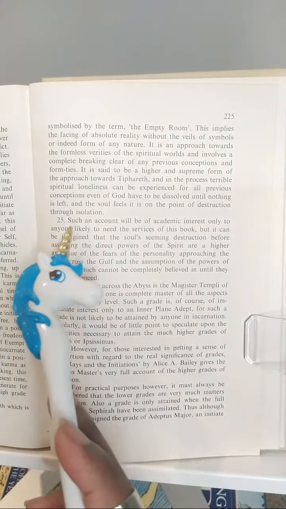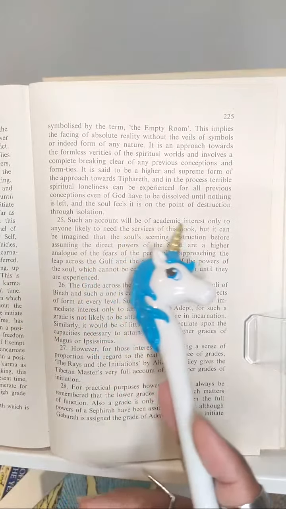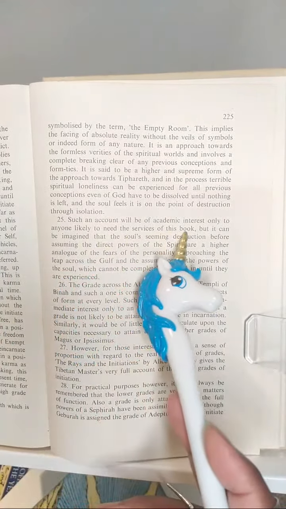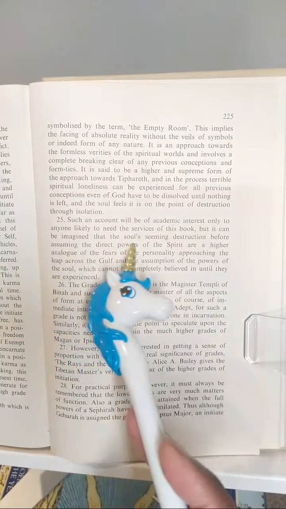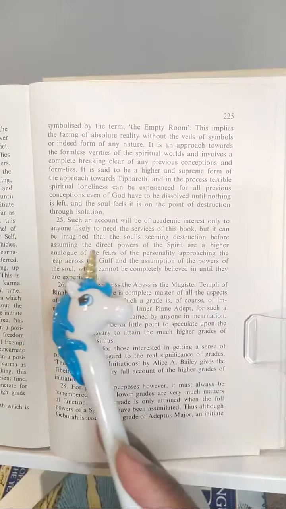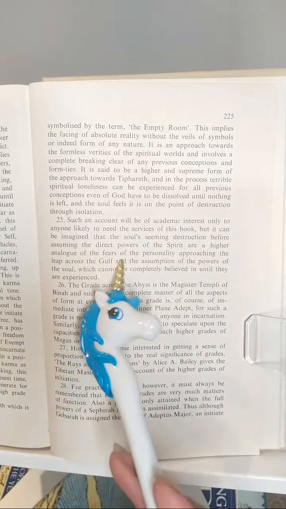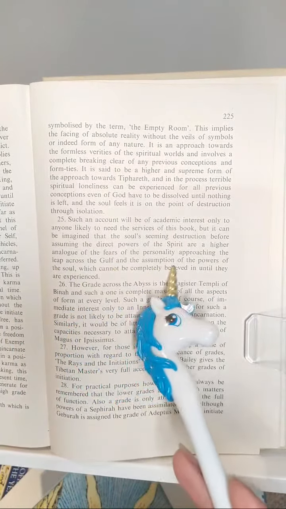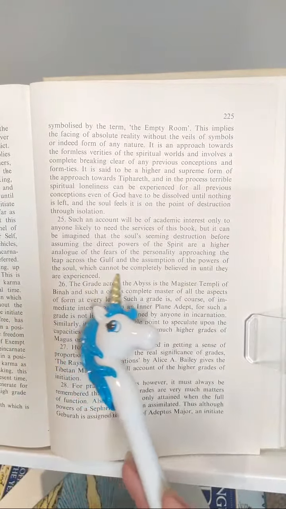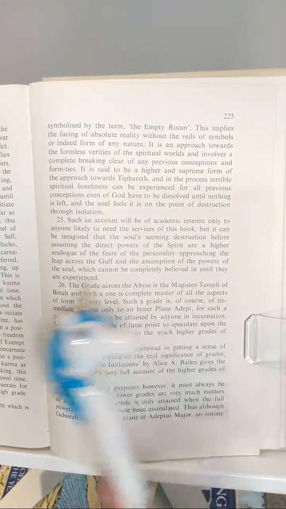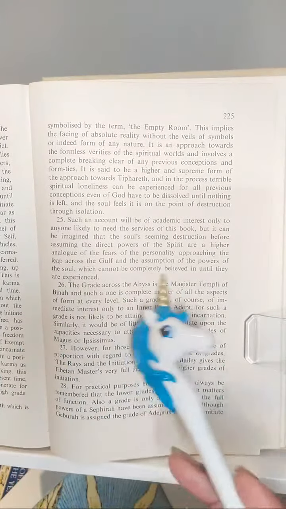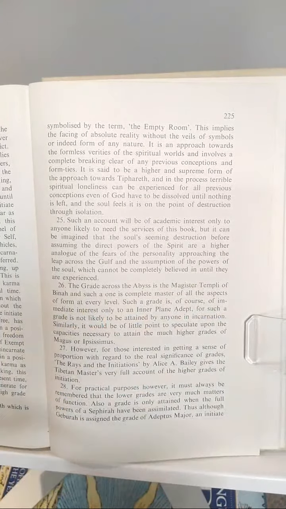25. Such an account will be of academic interest only to anyone likely to need the services of this book, but it can be imagined that the soul's seeming destruction before assuming the direct powers of the spirit is a higher analog of the fears of the personality approaching the leap across the gulf, and the assumption of the powers of the soul, which cannot be completely believed in until they are experienced. That's another reason why it's pointless to talk about it, because you can't even believe it until you experience it.